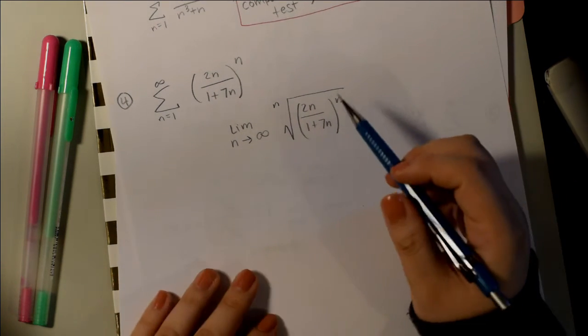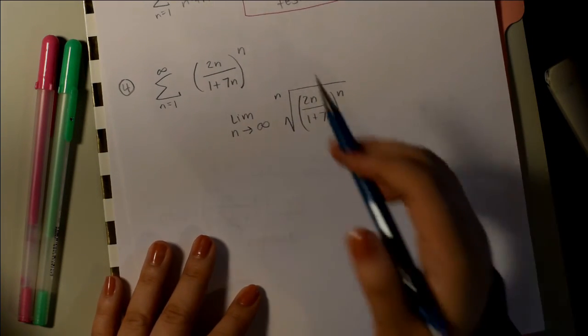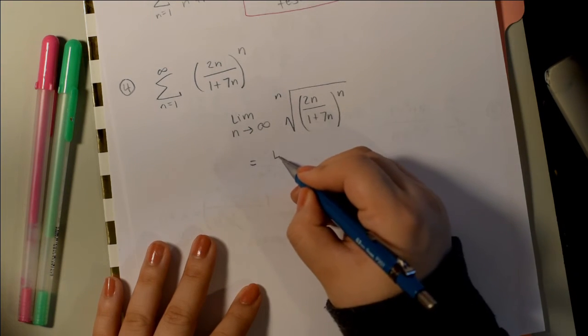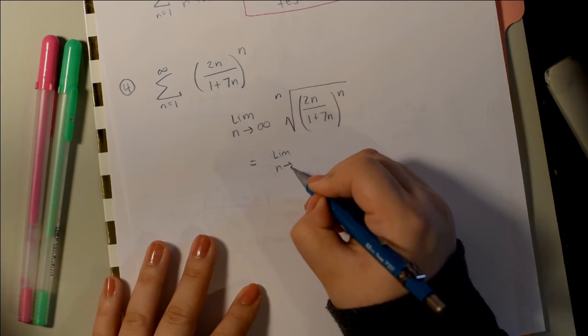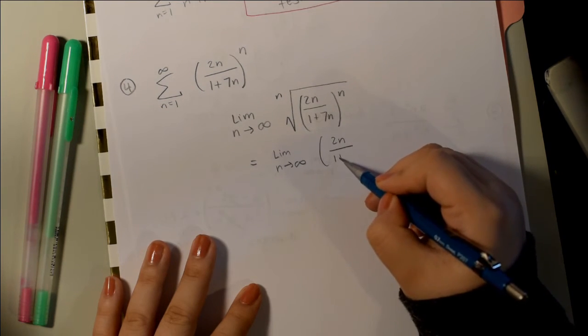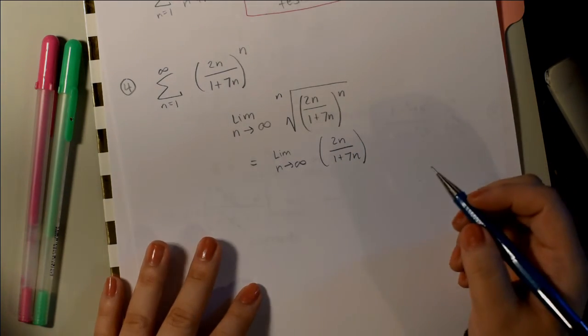But either way, the nth root gets rid of this n exponent. So this would be the limit as n approaches infinity of just my 2n over 1 plus 7n, and you would take the absolute value here.